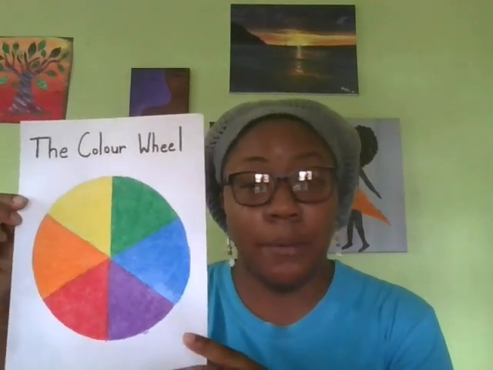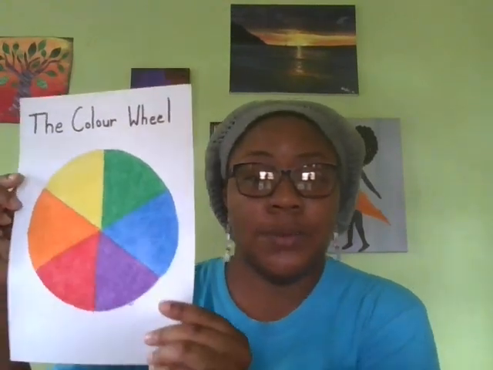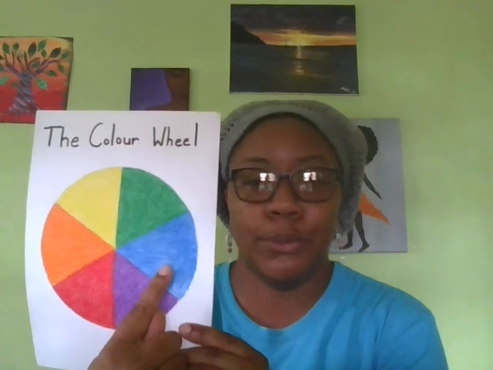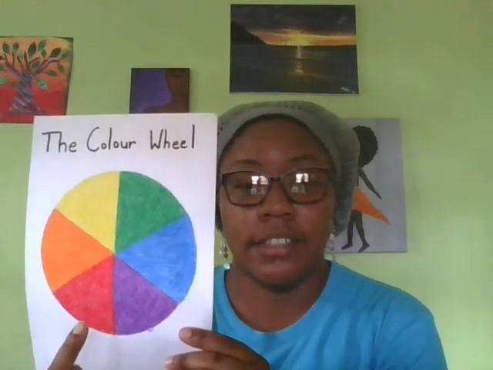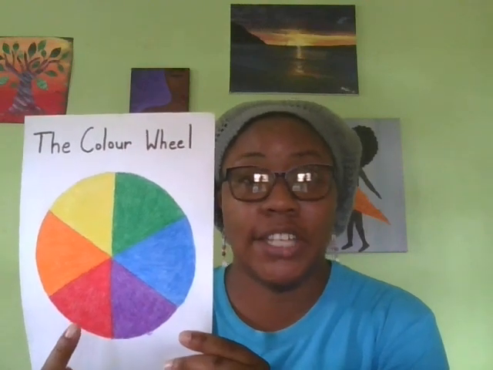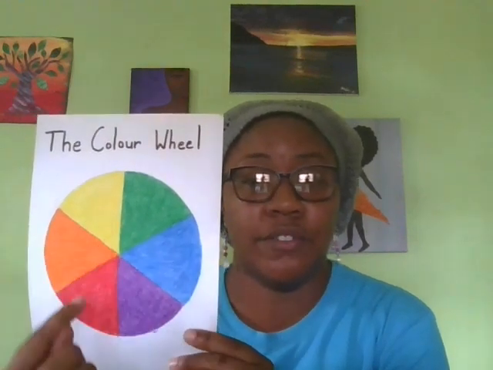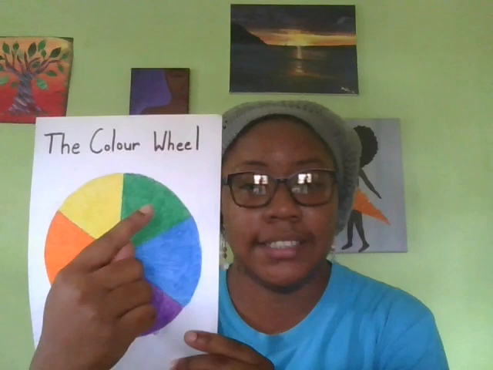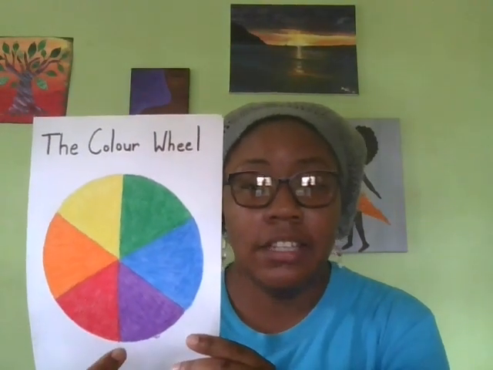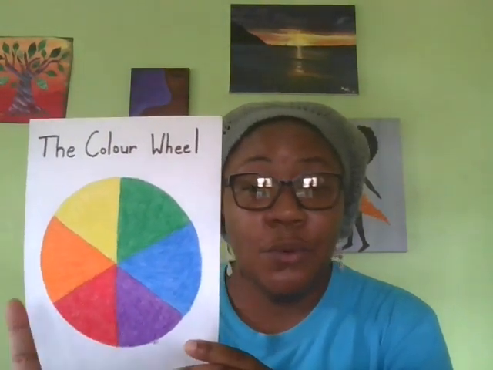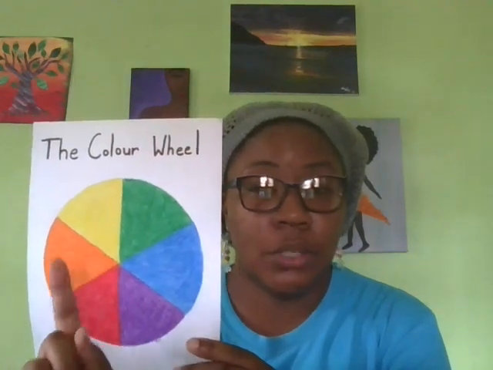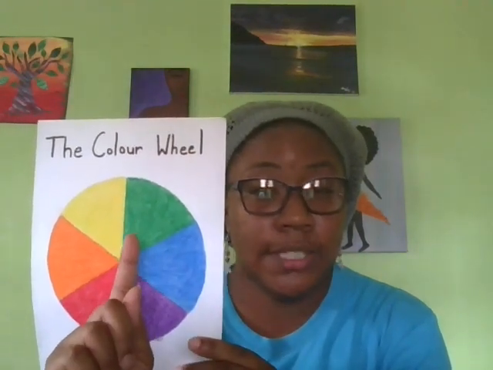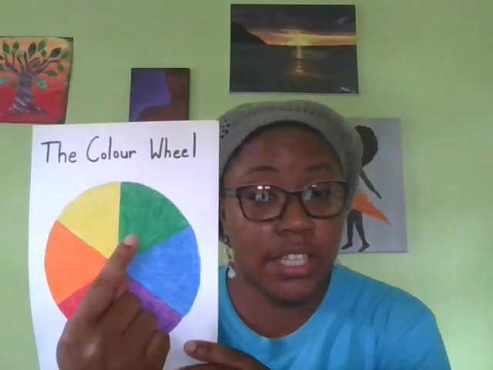So here I have a color wheel. And we can see our primary colors. What were they? Blue, yellow, and red. These were our primary colors, and you would have put those on your color wheel first, leaving space in between. Then, if you were to take yellow and blue and mix them, you would create the color that comes between them, which is green.